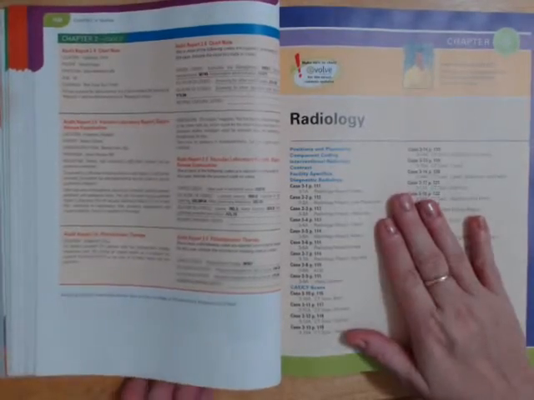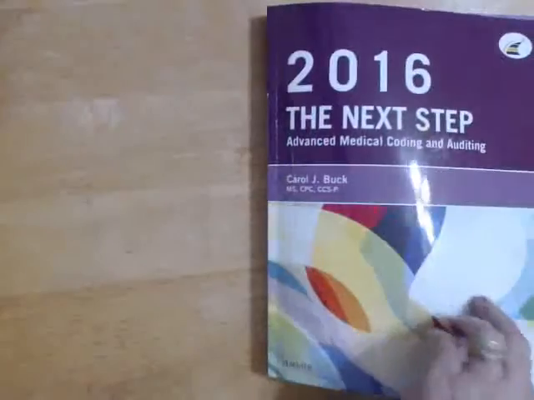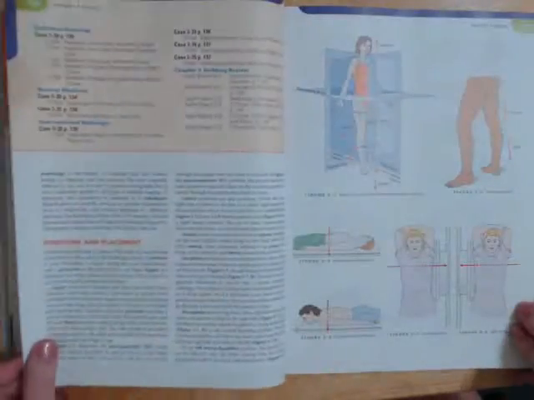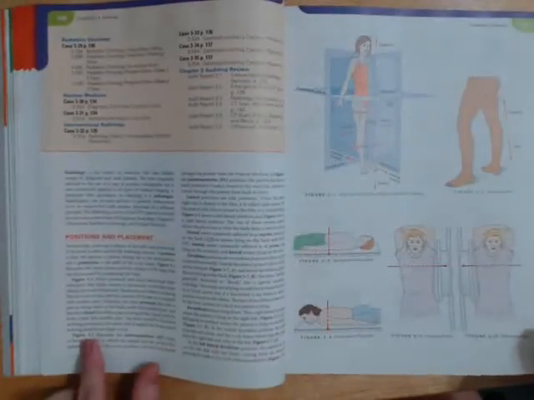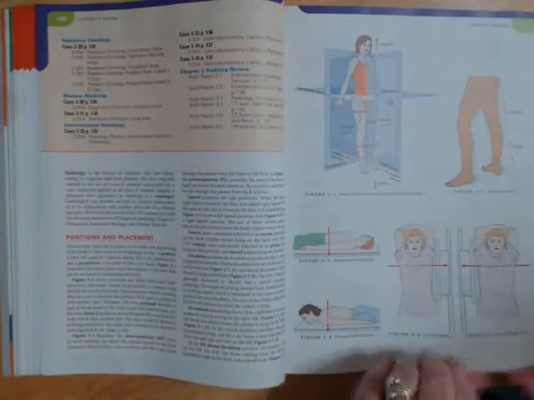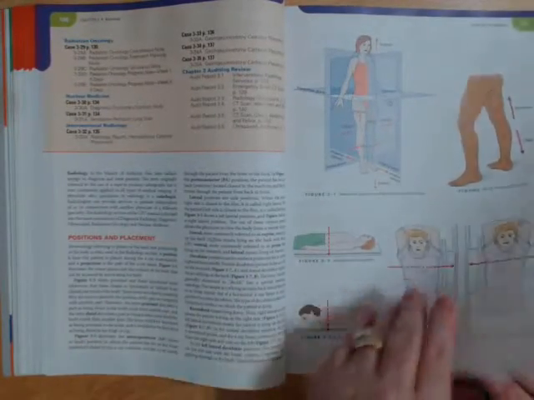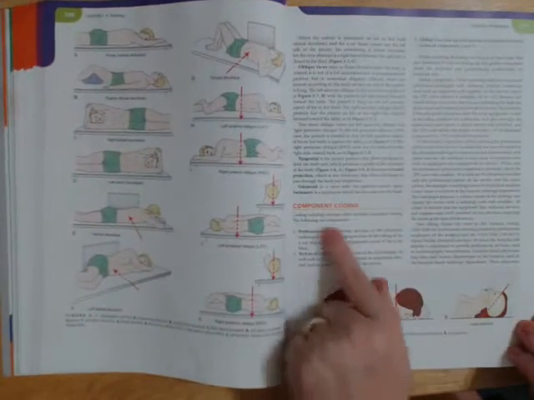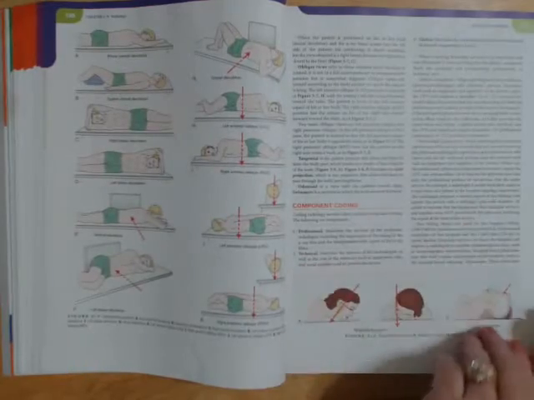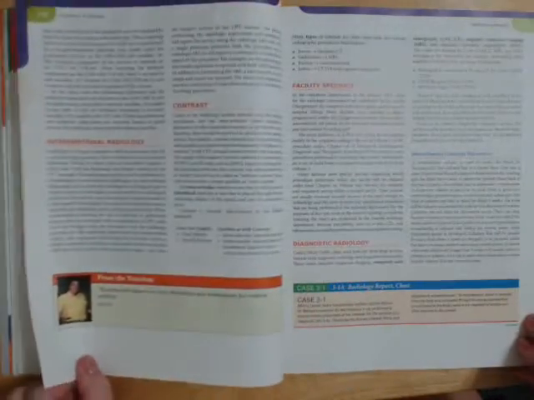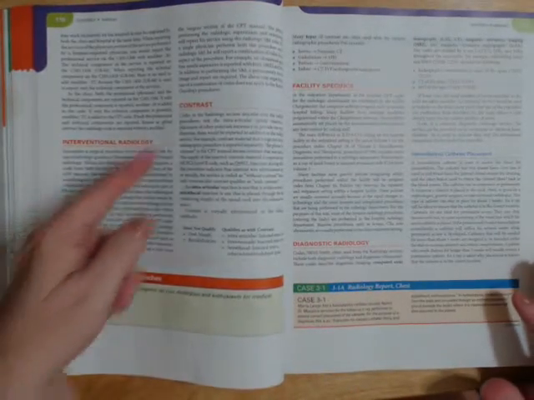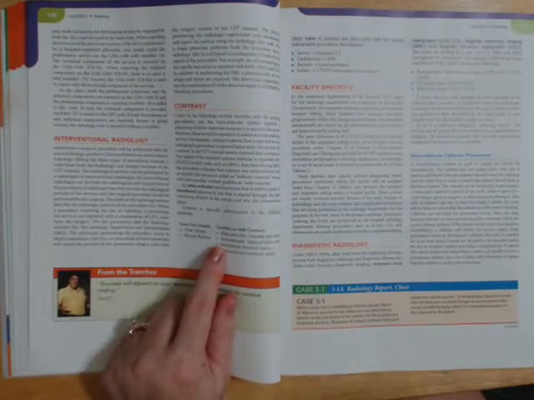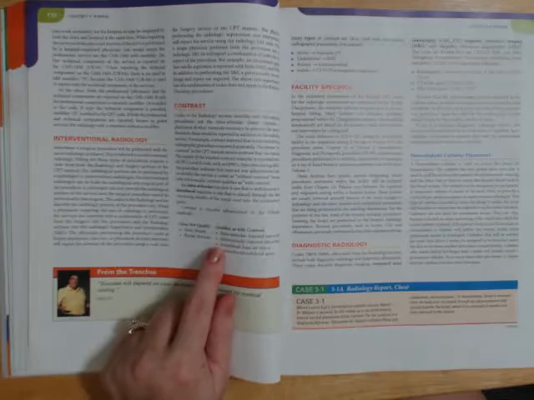Okay, here is 2016 Radiology from the next step. This is our Advanced Coding, Chapter 3. It starts out talking a little bit about your positions in your placement, just kind of a review. Component coding, we've talked about this before: your professional, your technical, and your global. Very good information. A little bit about what contrast you can include or code extra for and what you can't.